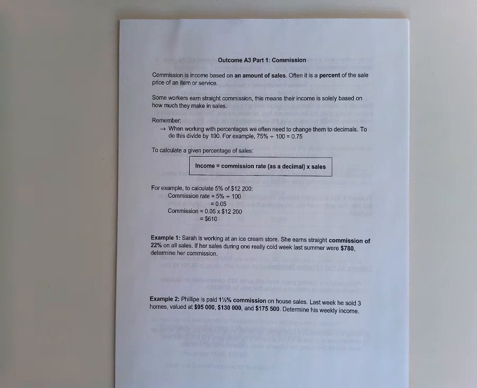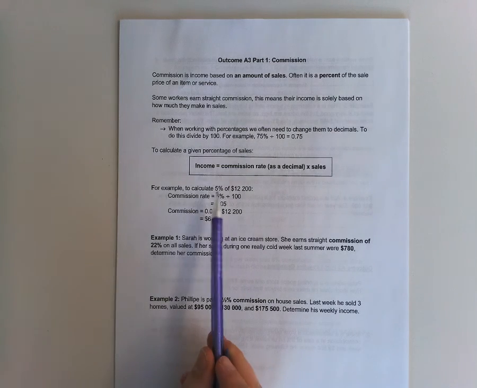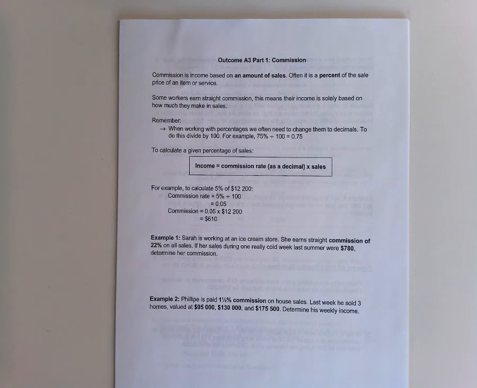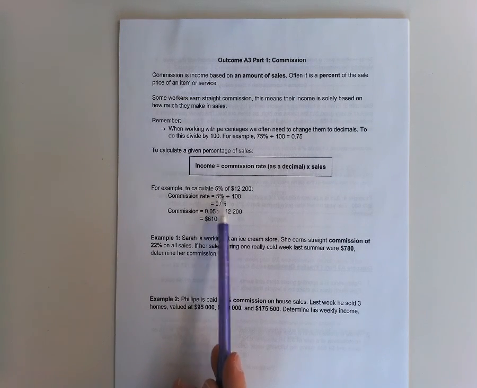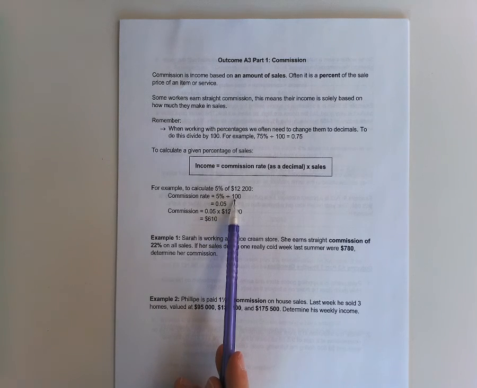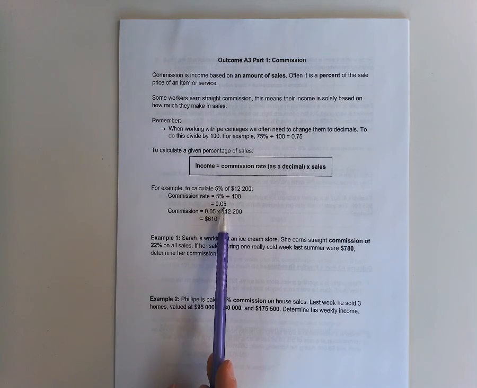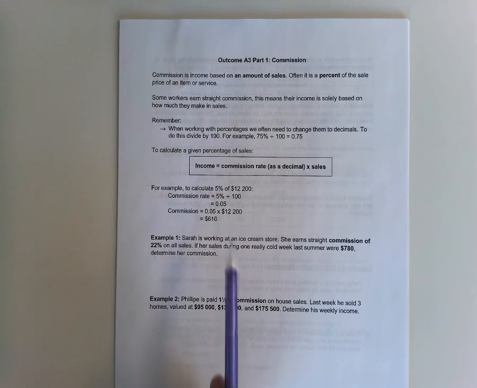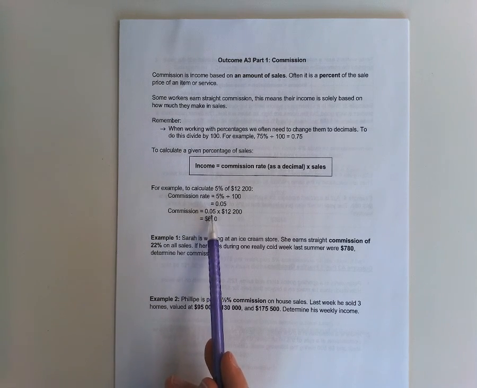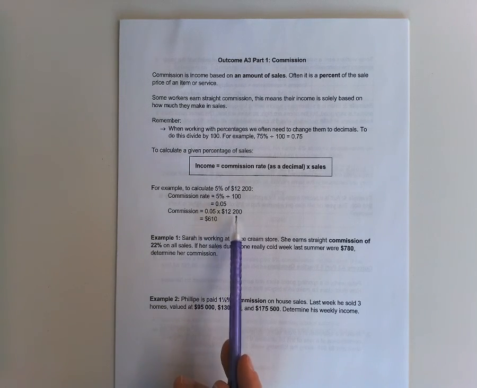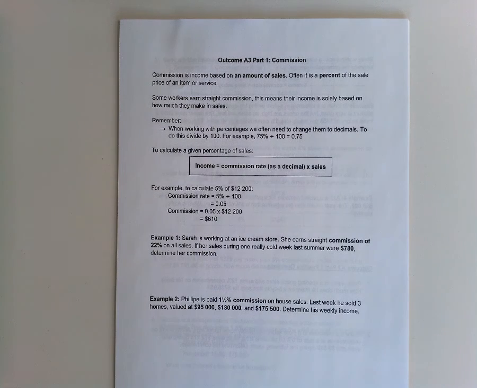So for example, if you were going to calculate 5% of $12,200, the first thing you would do is change 5% into a decimal by dividing by 100, so you get 0.05, and then you would just take that decimal 0.05 and multiply it by 12,200 to calculate a commission of $610.